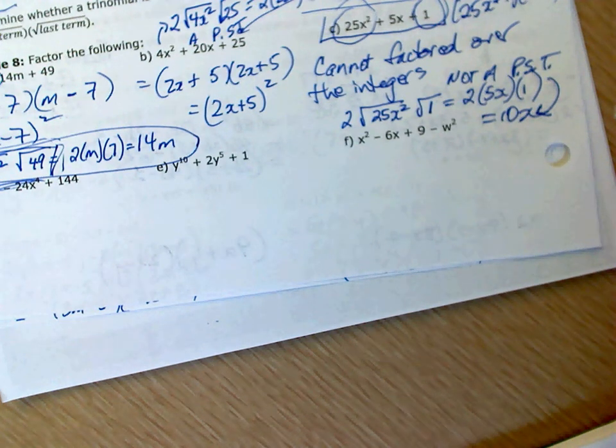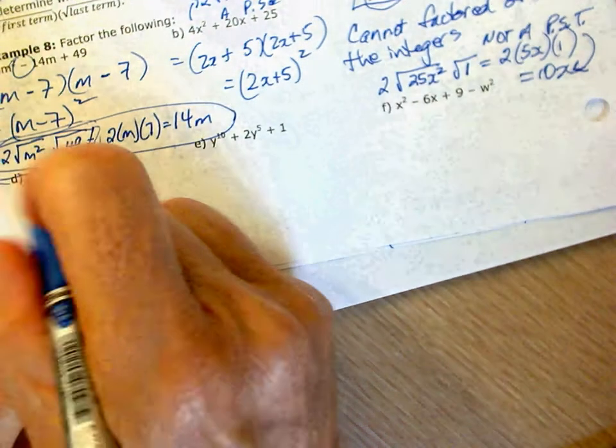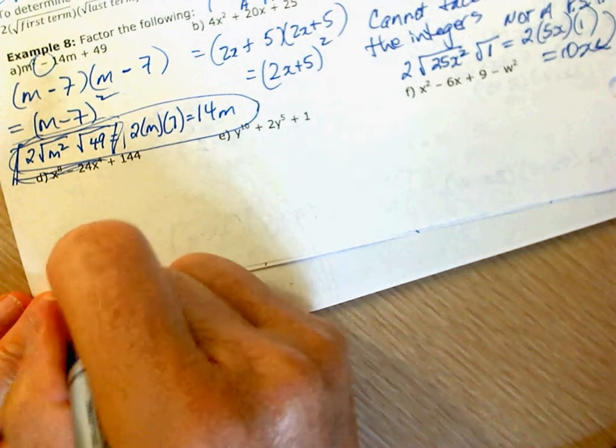Anything I can go over? Anything at all? I'm going to give you the answers to these just so you can try them on your own.